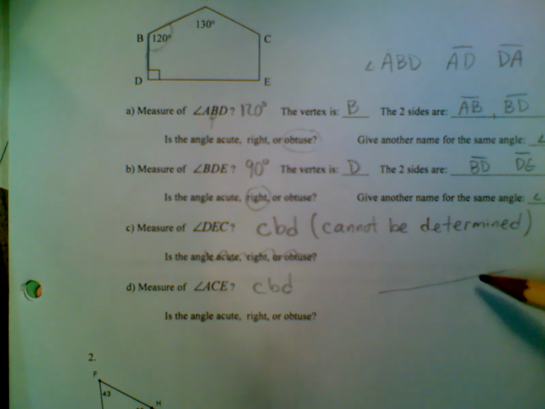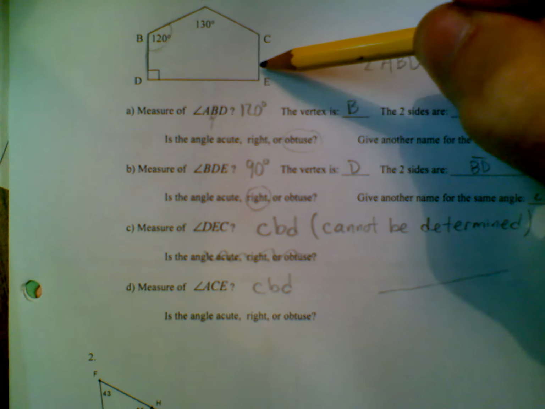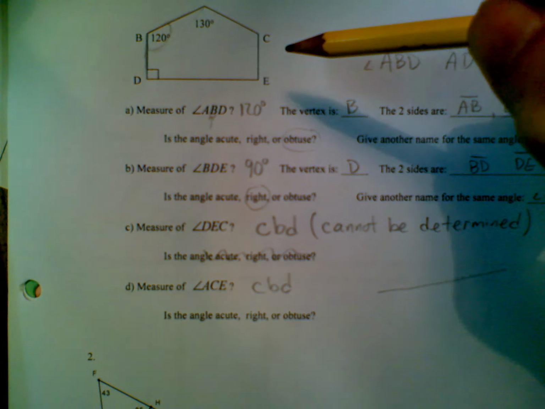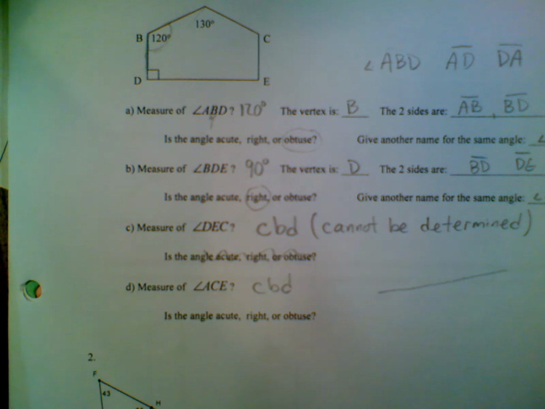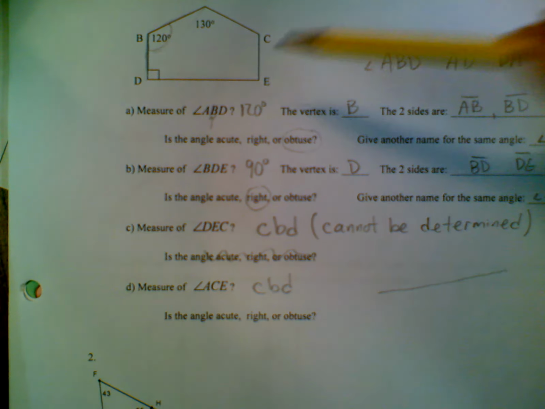And I said a moment ago, this might seem crazy to you. It might just seem crazy to you that we're not allowed to assume that right angles that look like right angles really are. And that might seem crazy just because you always did assume that. But it might seem even crazier to learn from me that we are allowed to assume that lines that look straight really are straight, but we're not allowed to assume that angles that look like right angles really are right angles.